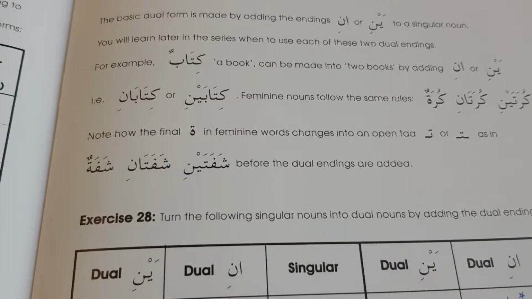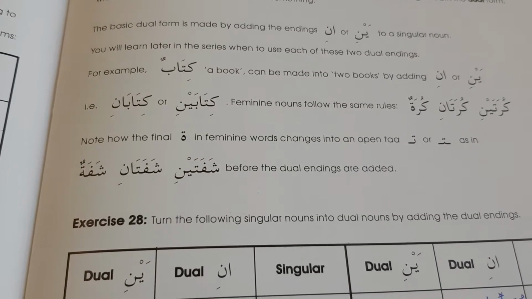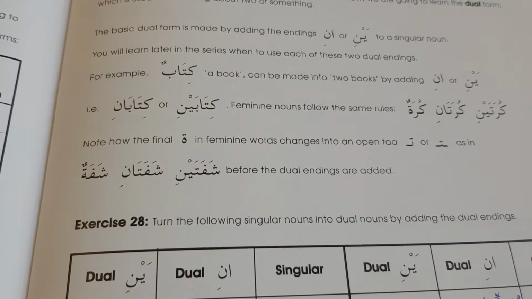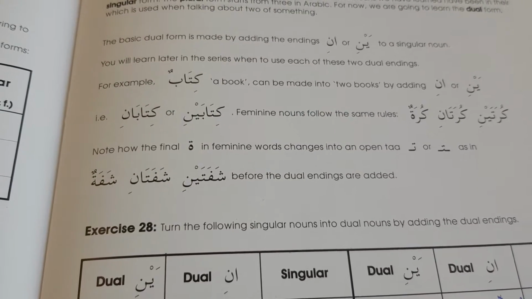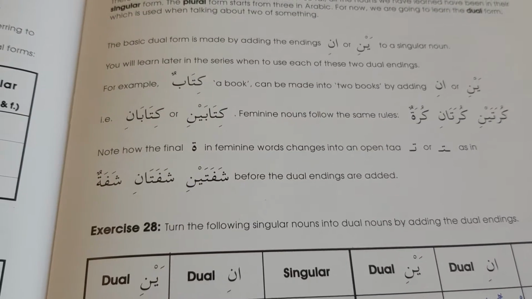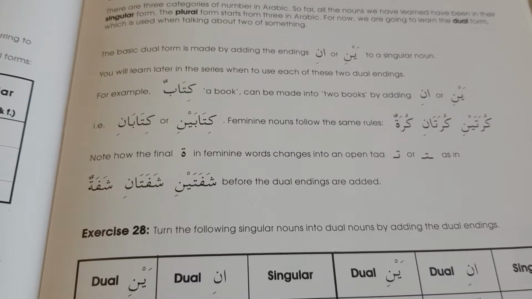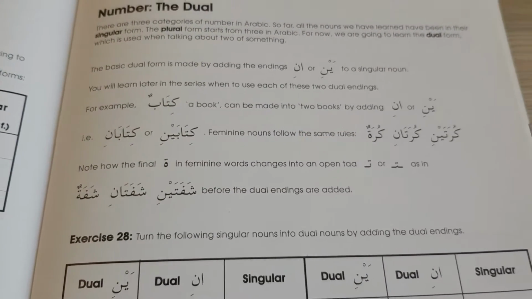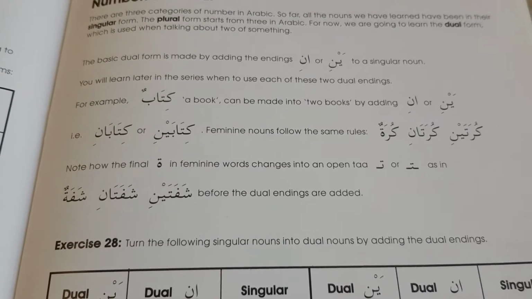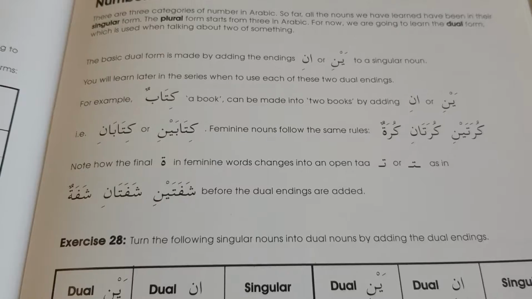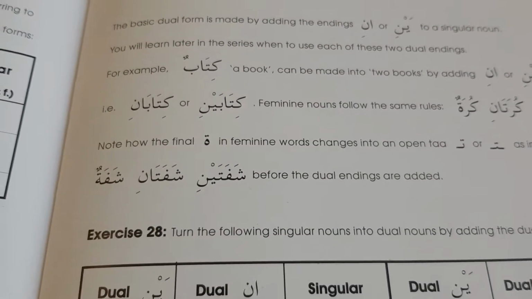For example, we have the word kitab, which means a book, one book. It's not two books, it's not five books, it's only one book, kitab. Now, how will we say two books? Okay, so in Arabic we can say two books by adding ani or aini. So it will then become kitabani or kitabaini.